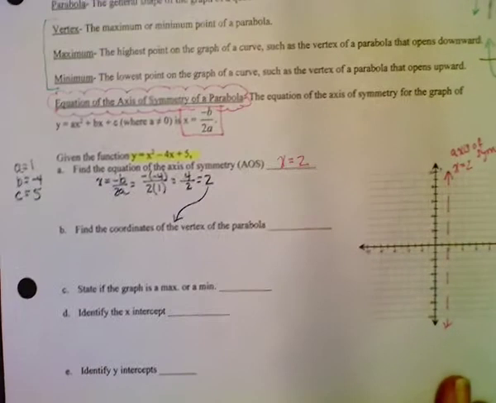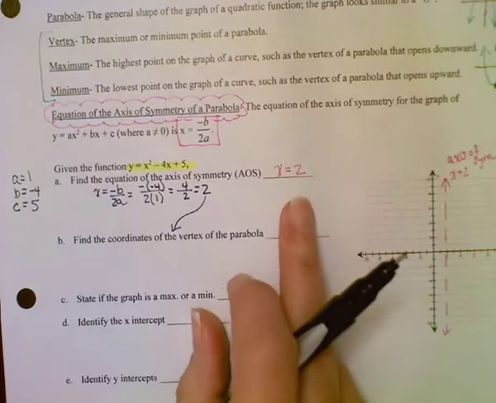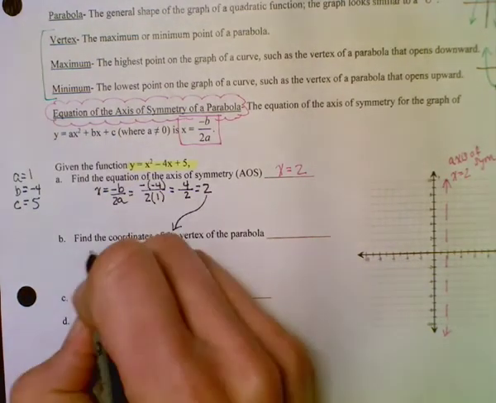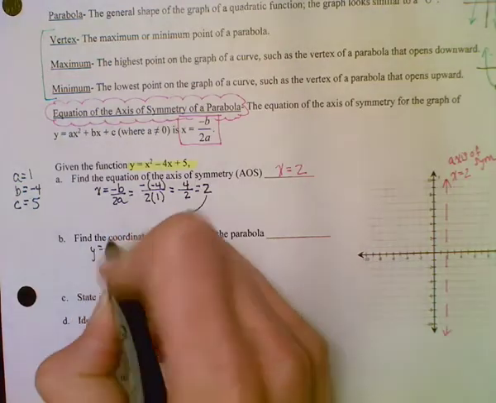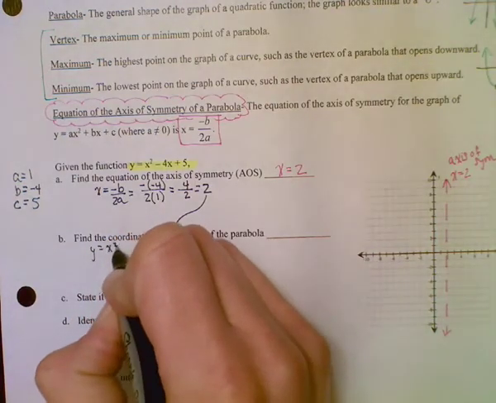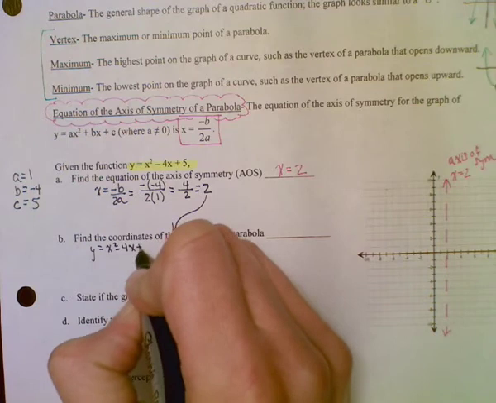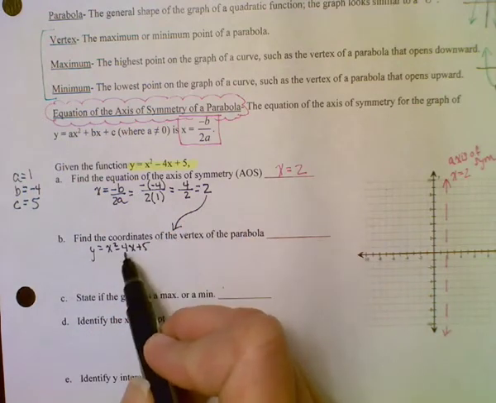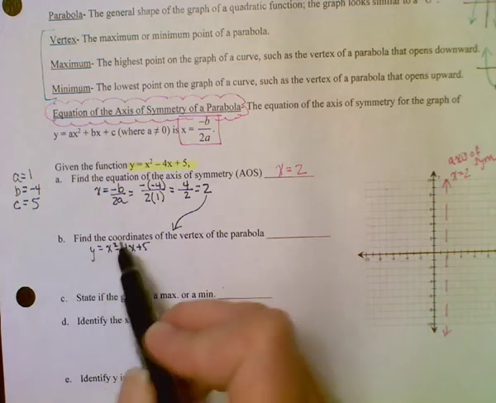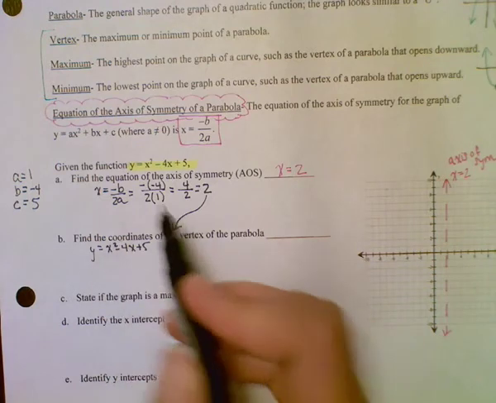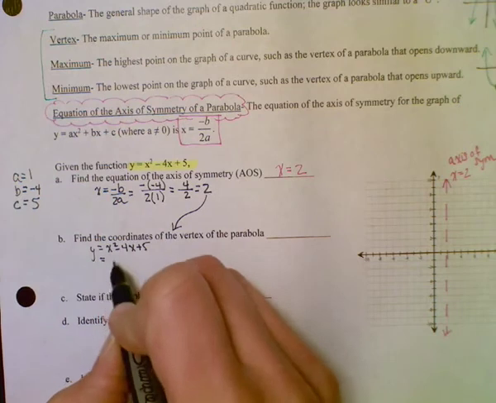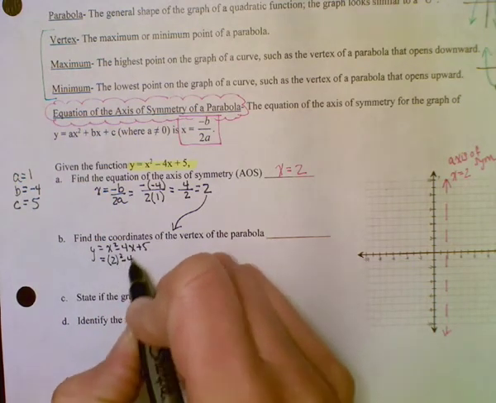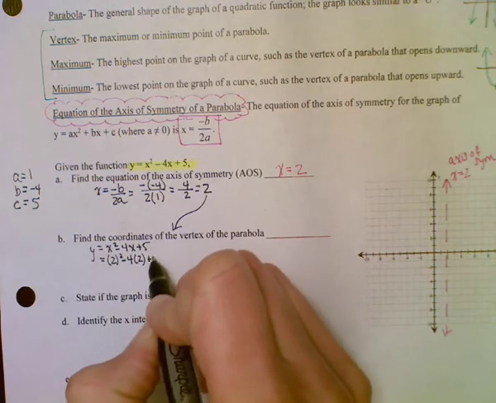So if I already know that x equals 2, then I can take my original equation here, y equals x squared minus 4x plus 5, and I can substitute in that value of 2 into my equation to find the y value, and that'll give me an ordered pair to plot on my graph. So I'm going to go ahead and substitute 2 squared minus 4 times 2 plus 5.